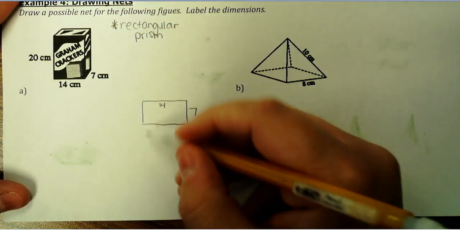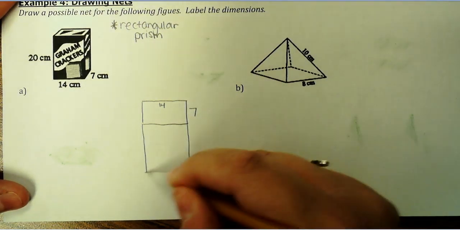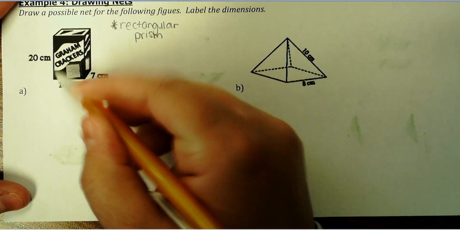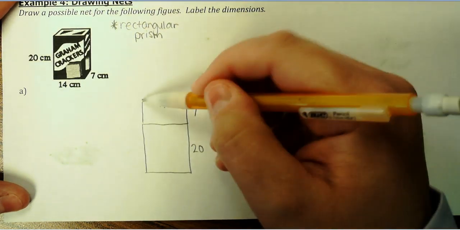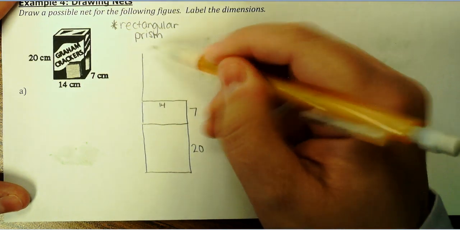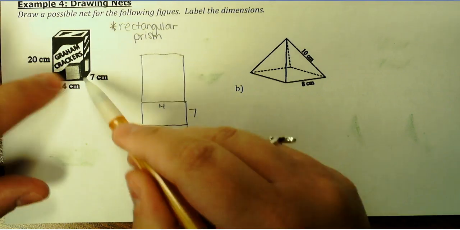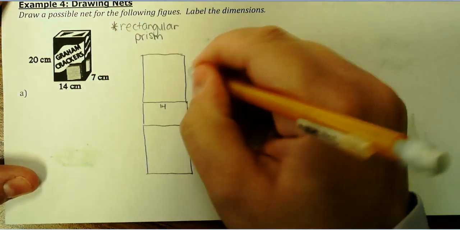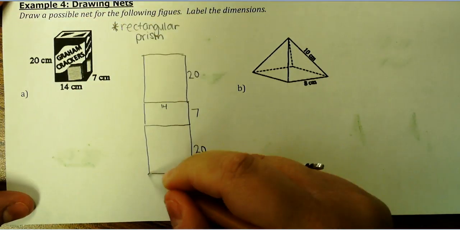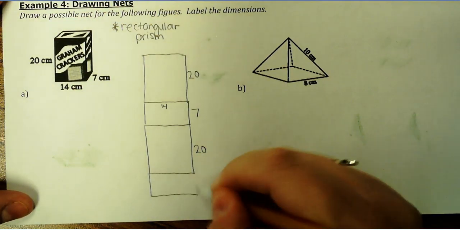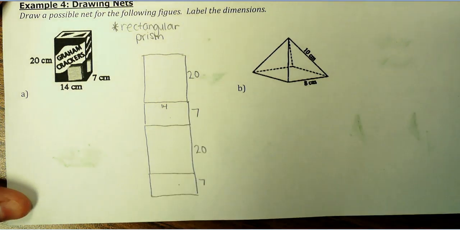So if I laid the front down, the 14 here, if I laid the front of this down, this side would be 20. And I could do that with the back as well, just as an example. So like think of taking the front and the back, laying them flat, this would be 20. Now one of those would have the top attached to it. So here'd be my bottom of the box, here'd be my top of the box, so this would be 7.